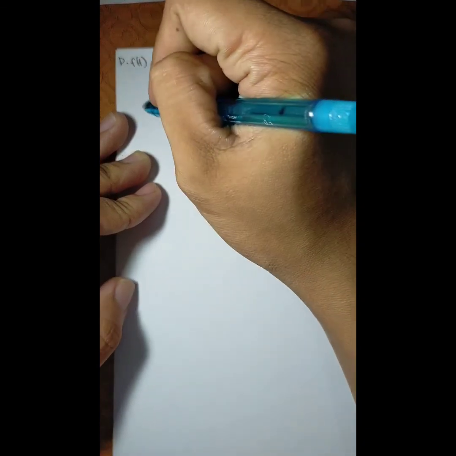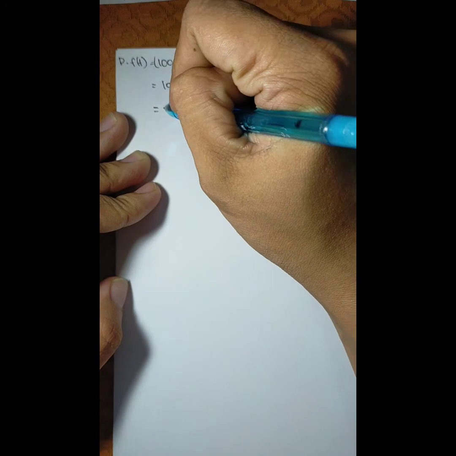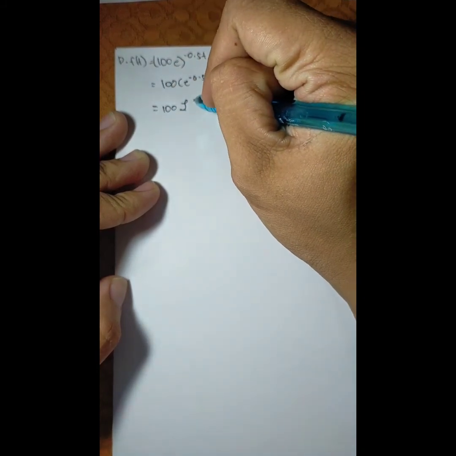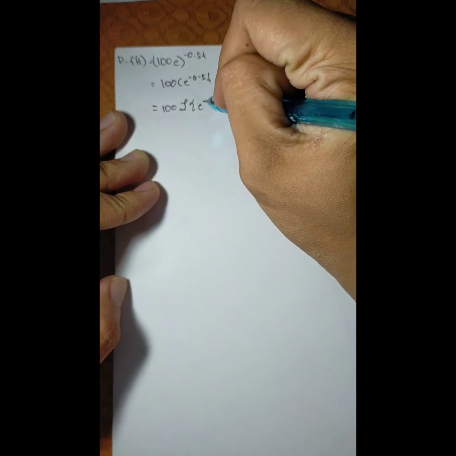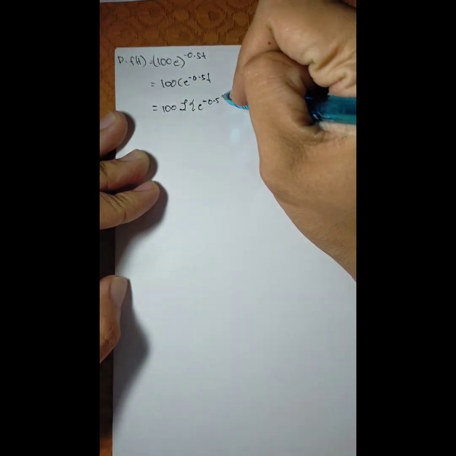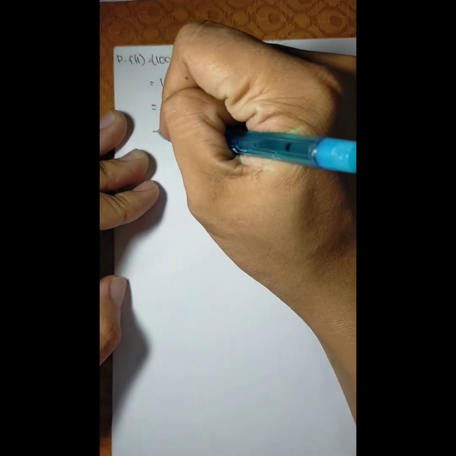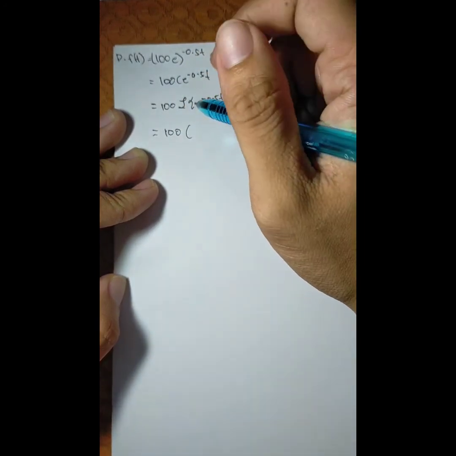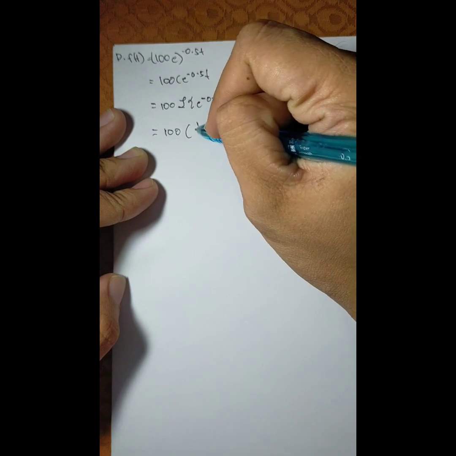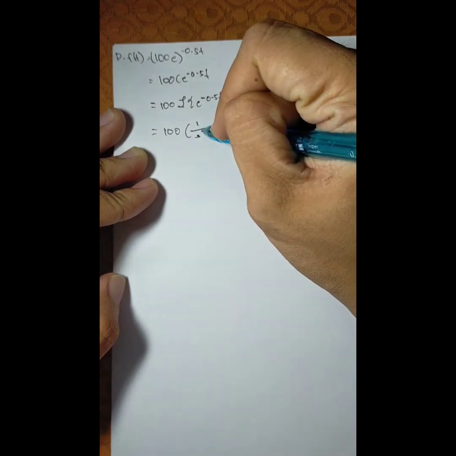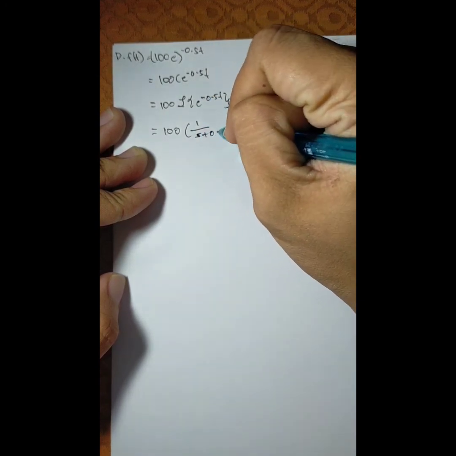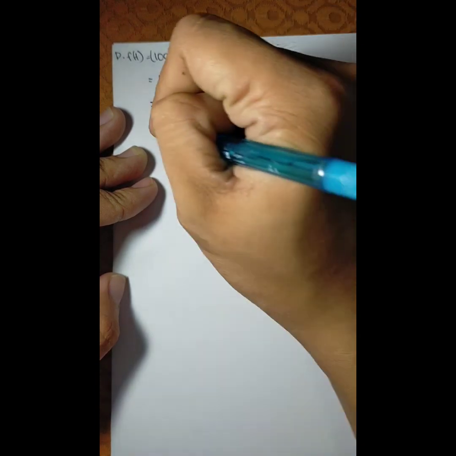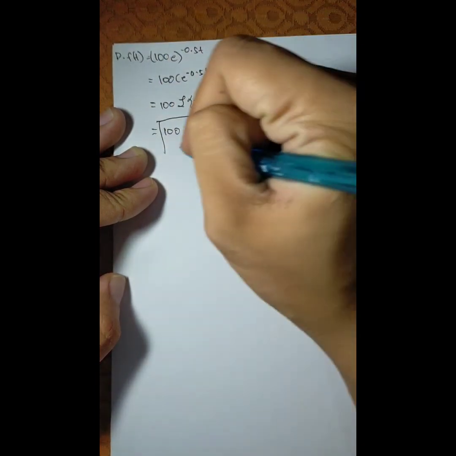Since we have a constant, which is 100, we have 100 Laplace of e raised to negative 0.5t, and this can be equal to 100 multiplied by 1 over s plus 0.5, and this is our final answer.